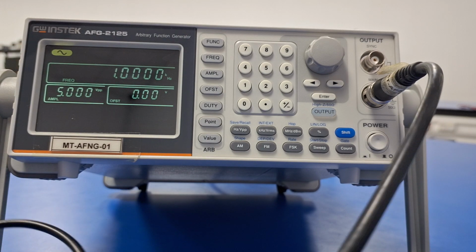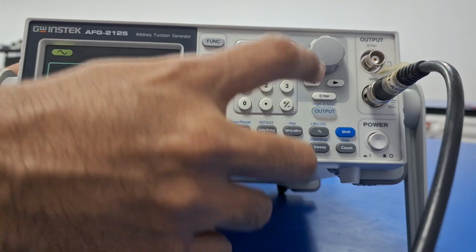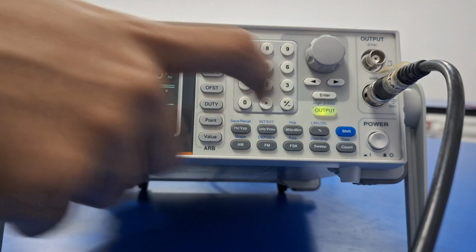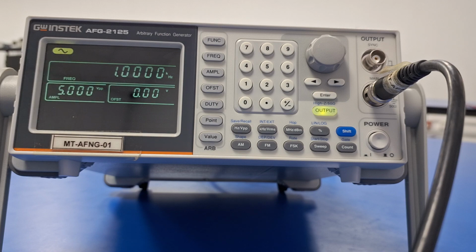And to actually output the signal, every function generator will have some form of an output button. When you press this, you can see it glows in yellow color, and then it will start outputting the signal. And if you connect it to an oscilloscope, you can measure this signal right there in the oscilloscope. So this is a brief overview of the familiarization of the settings and functions in a function generator.